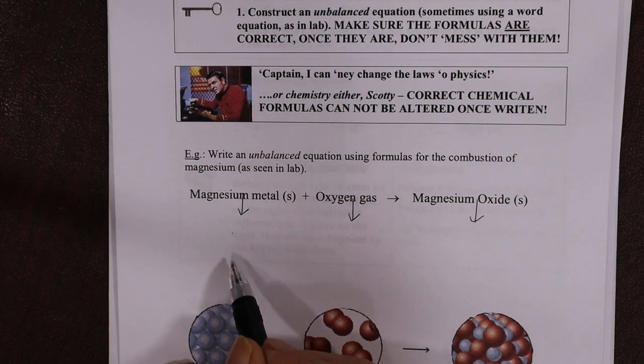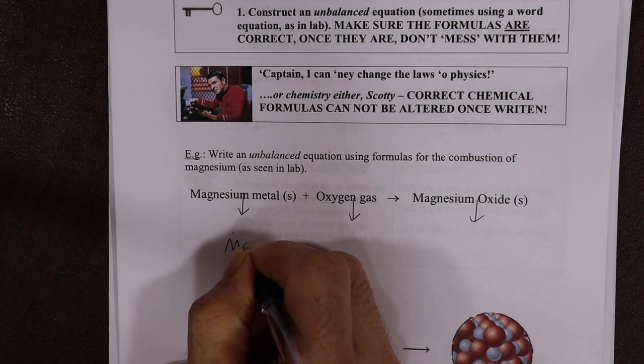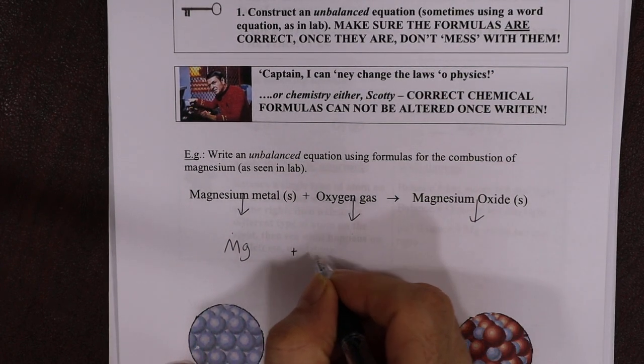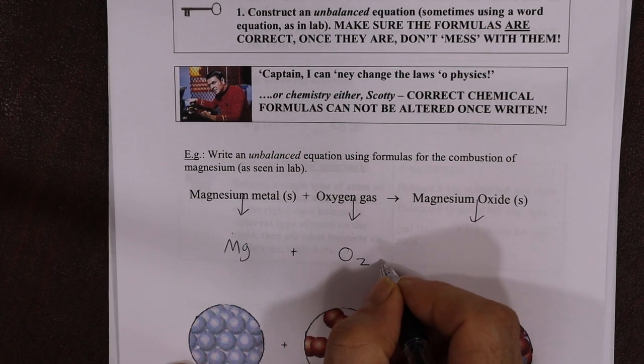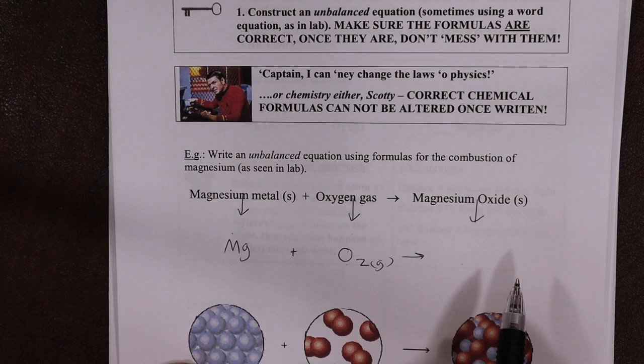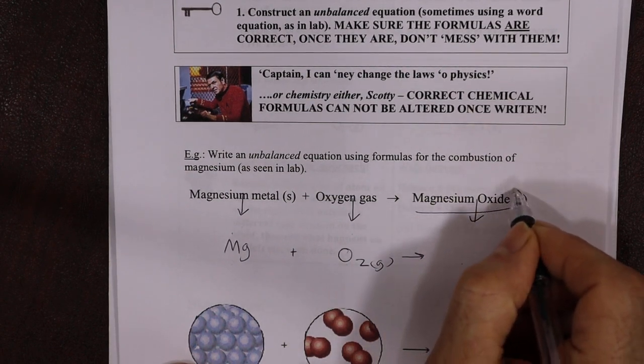Okay, so magnesium, check the periodic table. Mg. Oxygen gas, so on the previous page, O2 gas. Now, some of you may have been tempted to do two things at once. Oh, magnesium plus O2 makes MgO2, right? No, it doesn't, because you've got magnesium oxide.